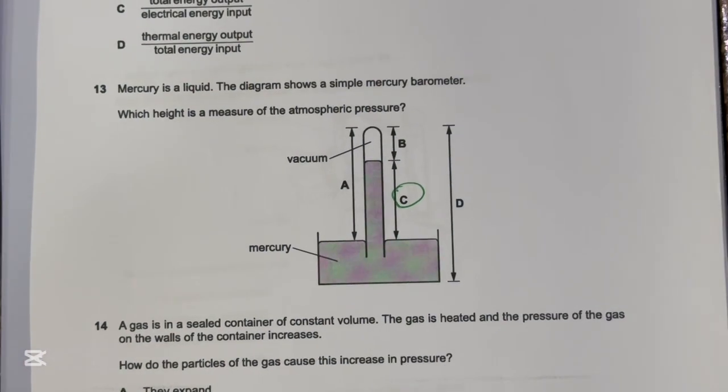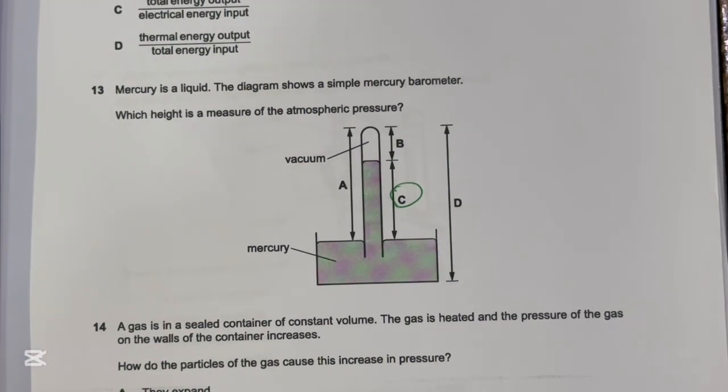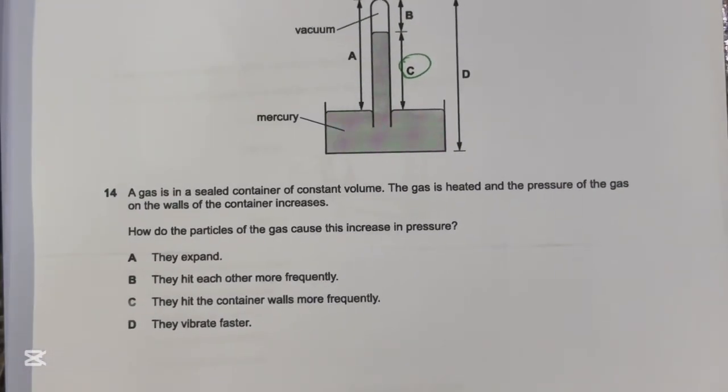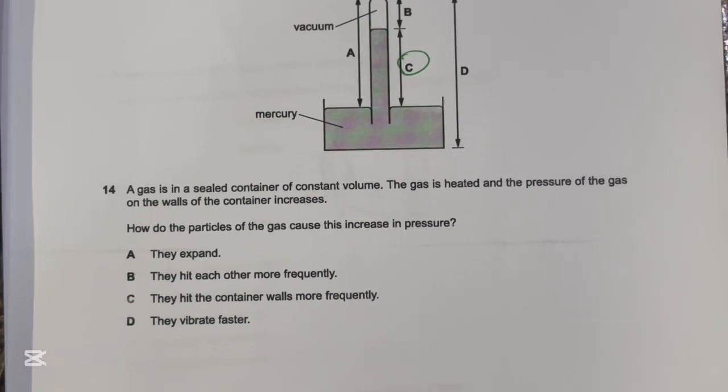Moving to question number 14. A gas is in a sealed container of constant volume. The gas is heated and the pressure of the gas on the walls of the container increases. How do the particles of the gas cause this?